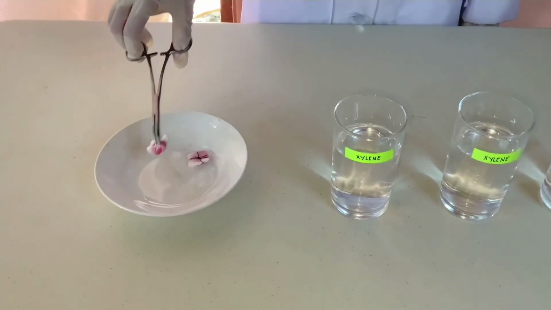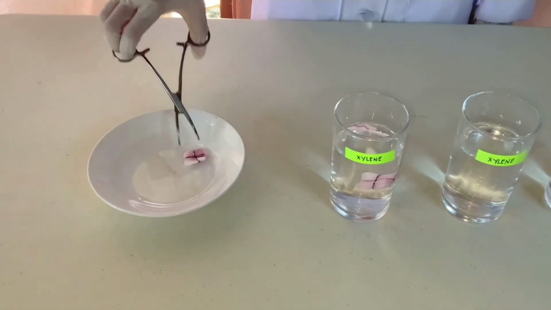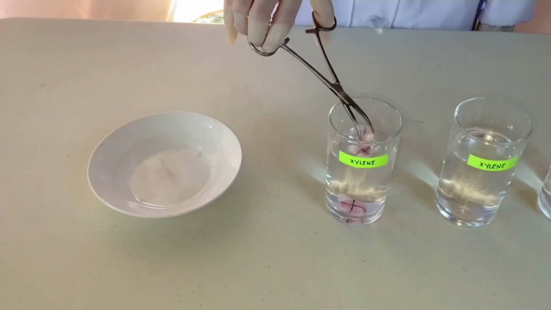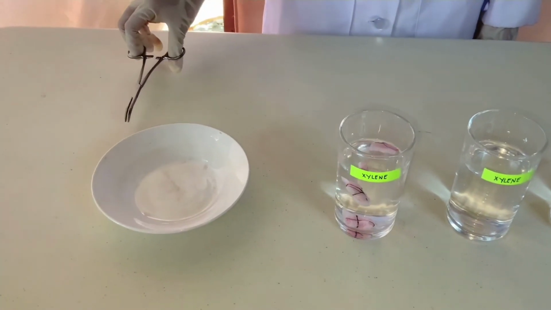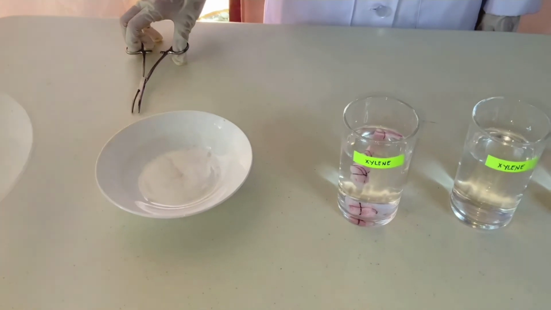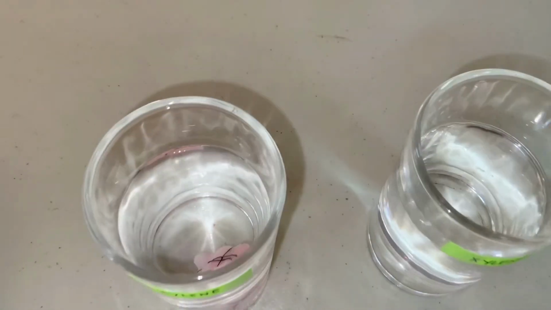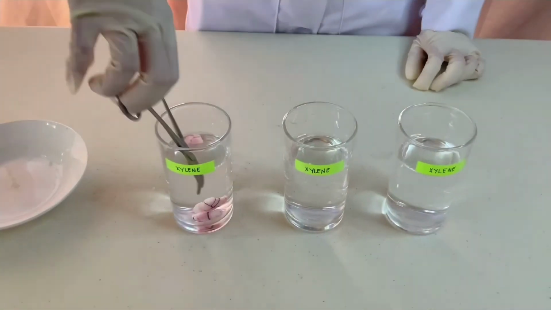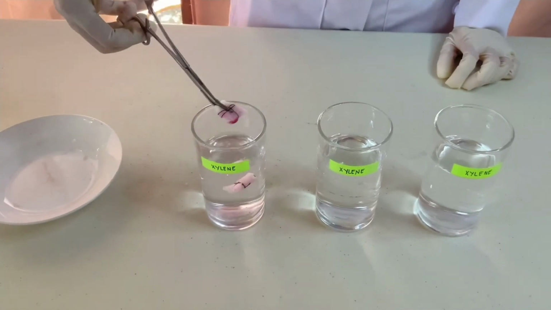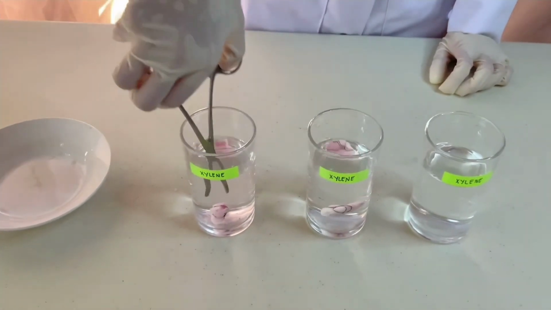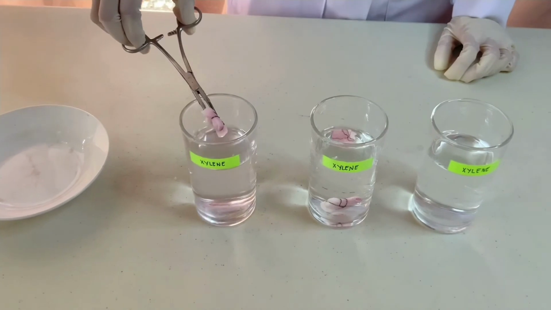The clearing procedure starts with immersing the dehydrated tissue in the first container of saline for 20 minutes. After that, we will still immerse the tissue in the second container of saline for another 20 minutes.